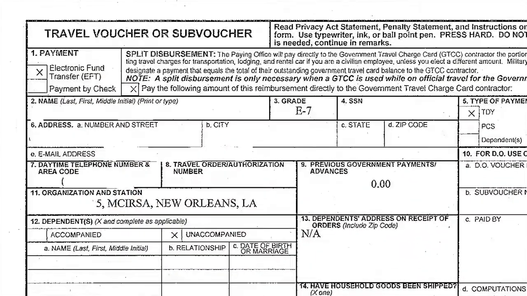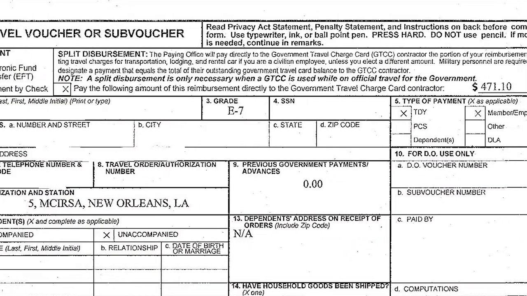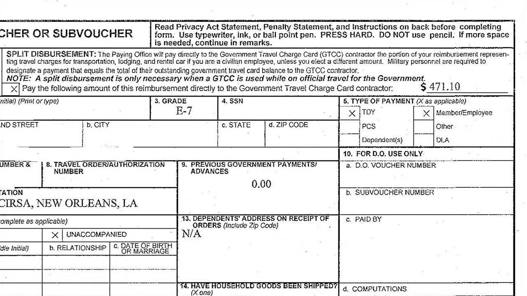Block 1. Per MARADMIN 216/13, a mandatory split disbursement must be annotated in this block. If left blank, Finance will automatically split disburse the monetary amount to you and not to your government travel charge card. Annotate the appropriate amount you would like to be paid on your card. If no amount is needed to be paid, input $0.00.